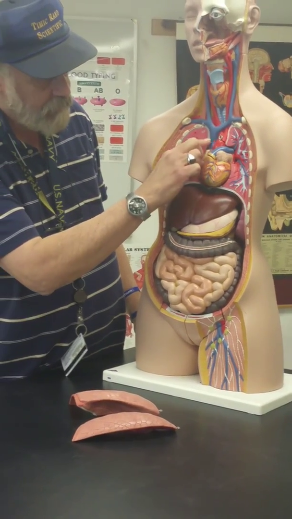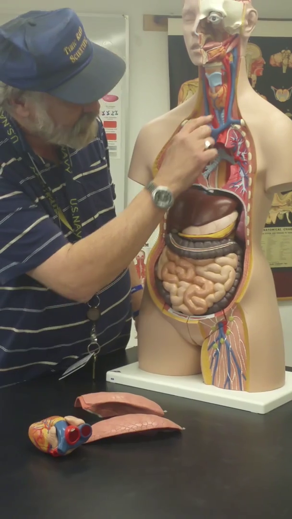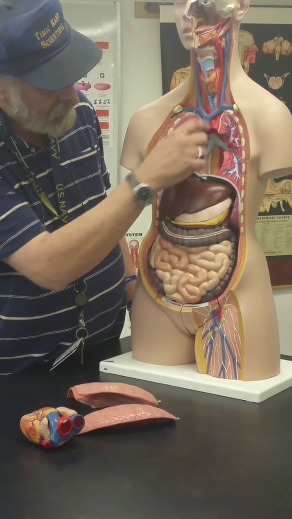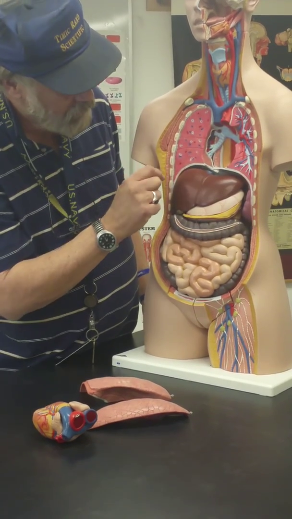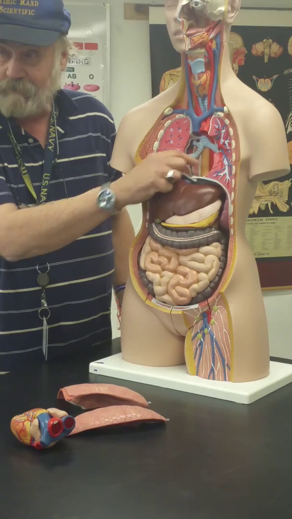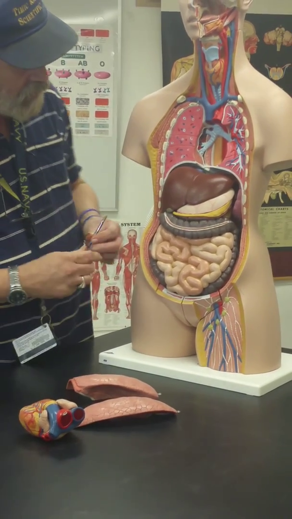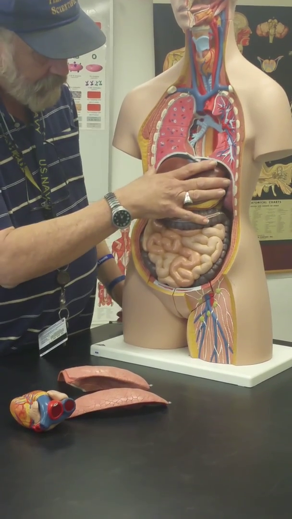This is the superior vena cava. This is the ascending aorta, which you can see on this model. This is the trachea coming down, dividing into the primary bronchus, going into the lung. This tube here is the esophagus, which runs down through the diaphragm and into the abdomen.